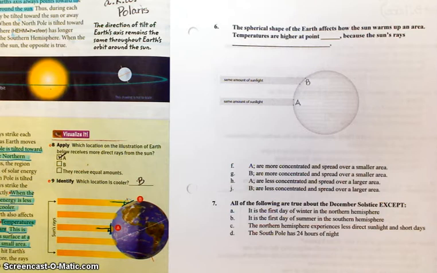Now we're going to talk about the December solstice. All of the following are true about the December solstice except. So let's think of December. For us here in the northern hemisphere, December solstice would mark the first day of winter, and remember, the first day of winter is going to be our shortest day of the year. But in the southern hemisphere, they're going to be having just the opposite. In the southern hemisphere, the December solstice marks the first day of summer for them. So like people in Australia are having summertime in December and have Christmas, for instance, in the summertime.